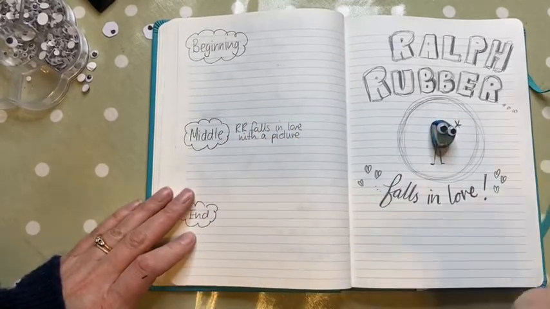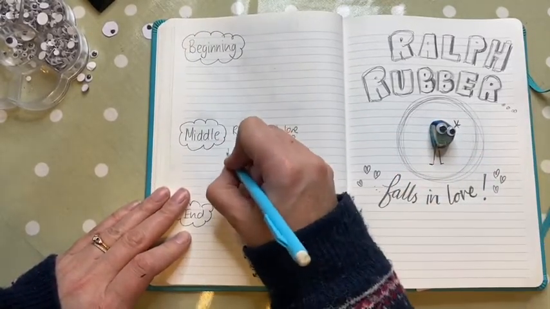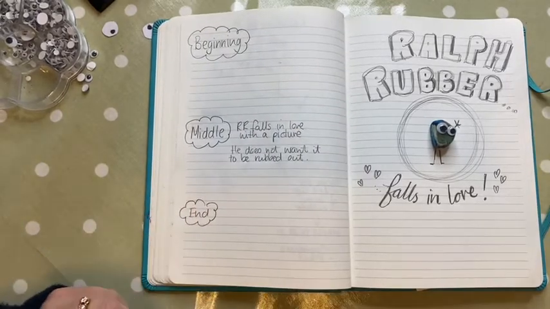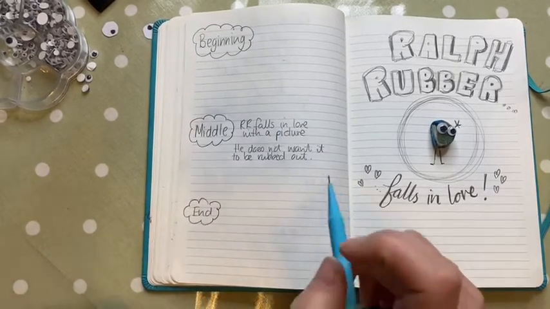What's he going to do? He's going to fall in love with the picture. He does not want it rubbed out. Okay, so there is the middle of my story planned out for me. Let's have a think about the beginning.